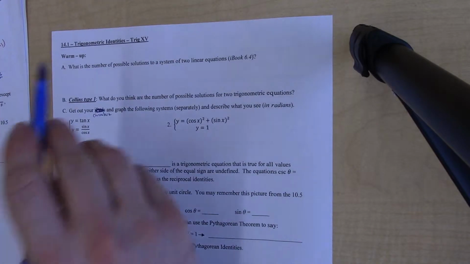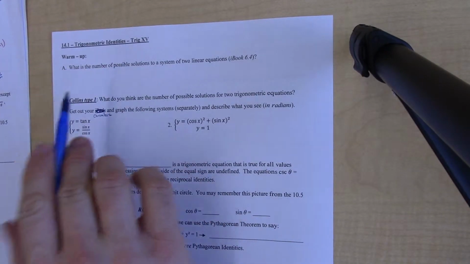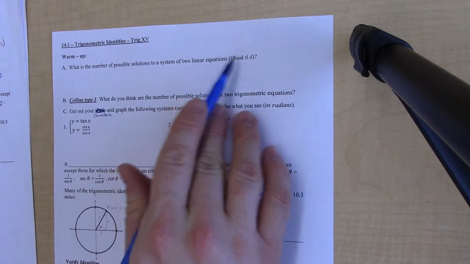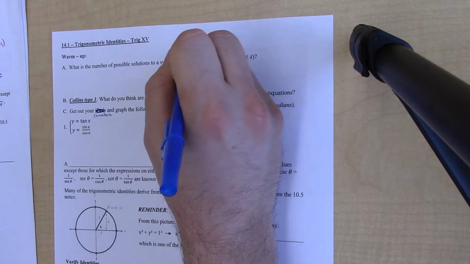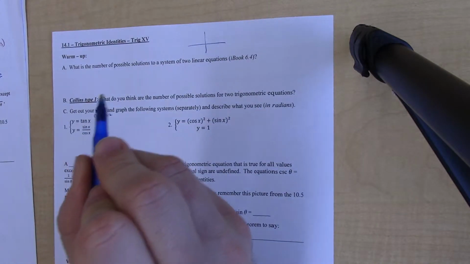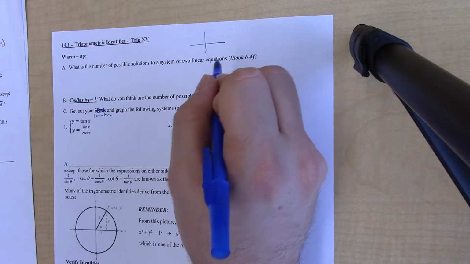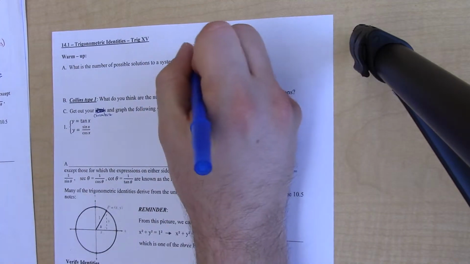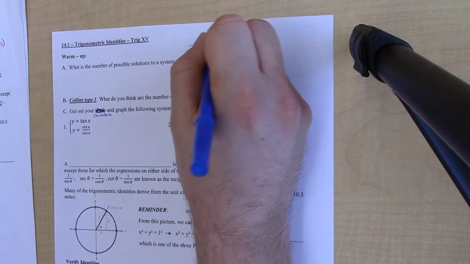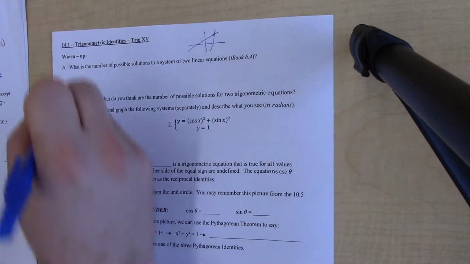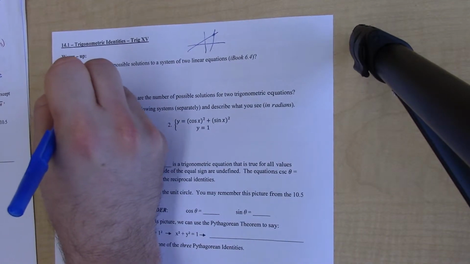Anyways, so the first thing I would have you do today is to do the warm-up, which is this A, B, and C thing here. What is the number of possible solutions to a system of two linear equations? So if I think back to elimination, substitution, and I get a linear equation, well, linear equates to lines. Lines go like this, and somewhere those lines cross, unless they're parallel lines. So example 1 would be no solution.